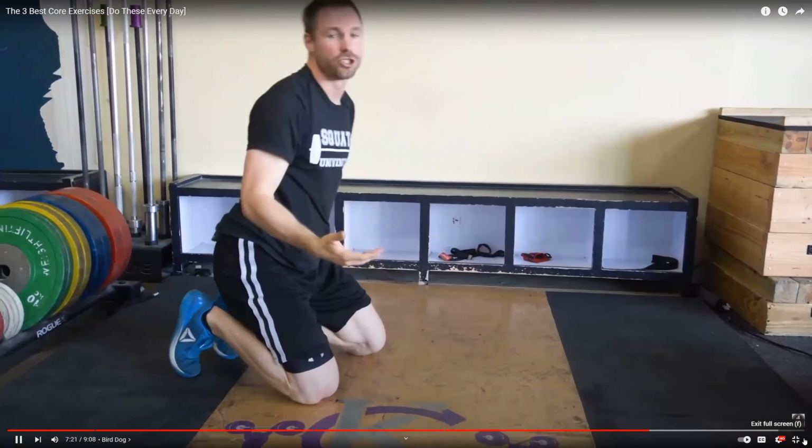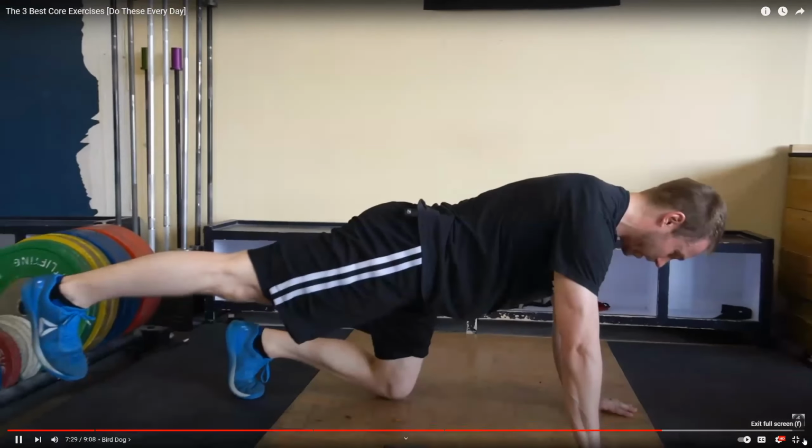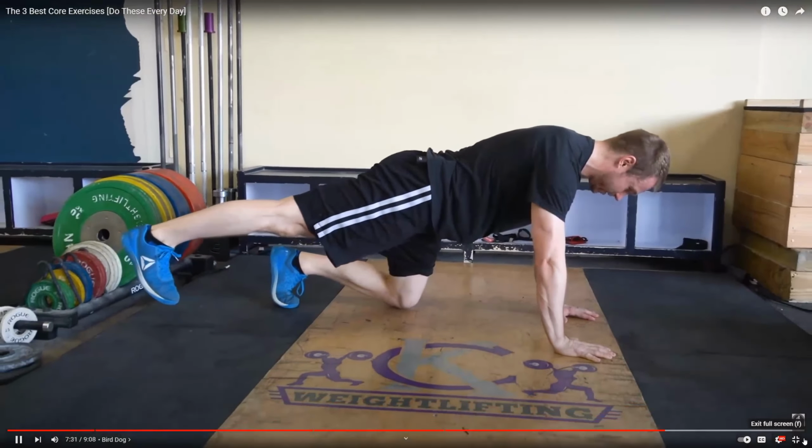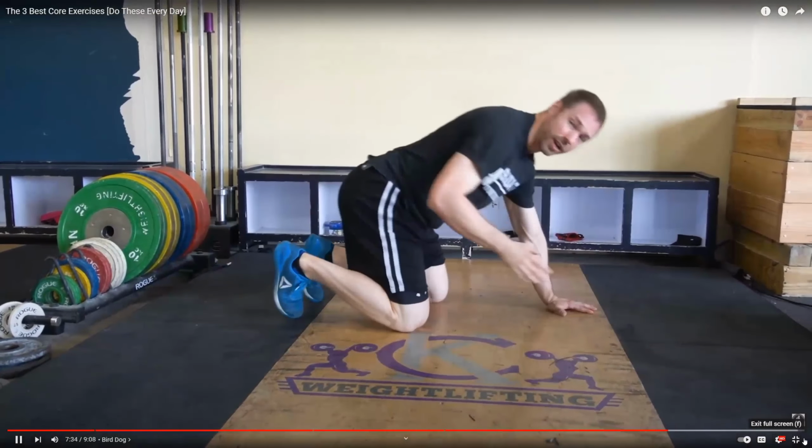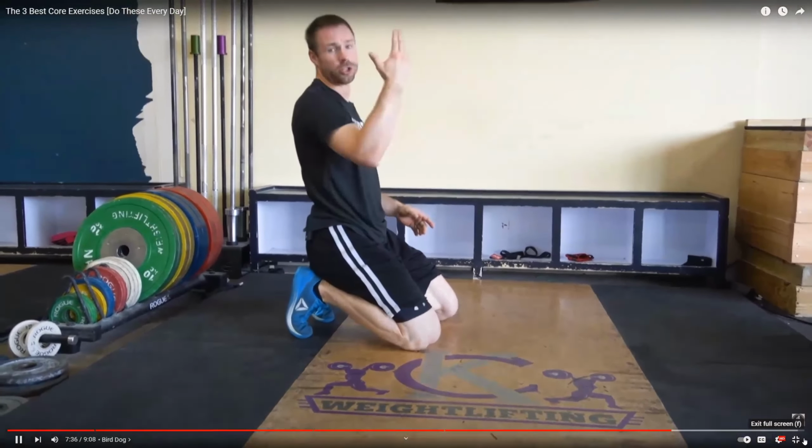Now, if that is too tough for you and you're wobbling all over, how do you regress? You can do that with only the hips. So just be here and just extend the leg. Hold that for 10 seconds and back. Or if that's even too tough, you can do it where you're just moving your arms. But again, the end goal is just going all the way out and holding.